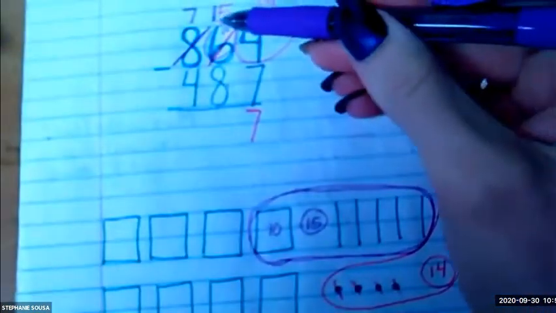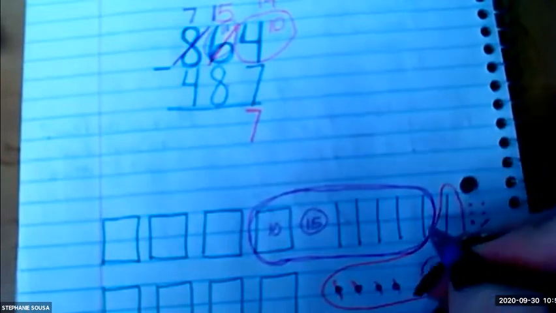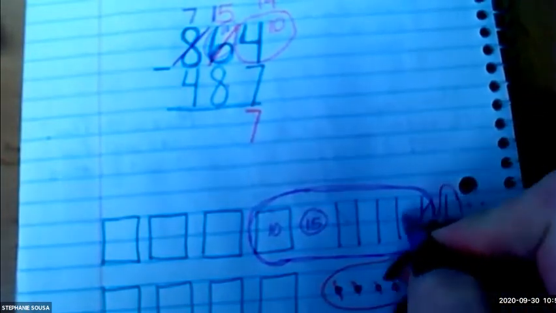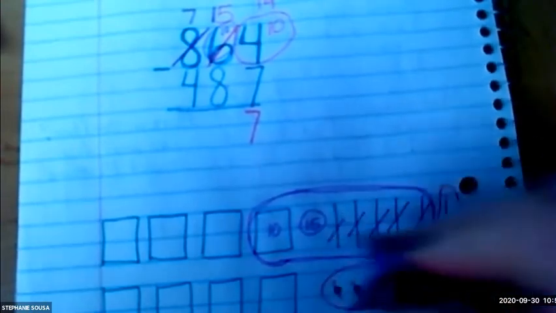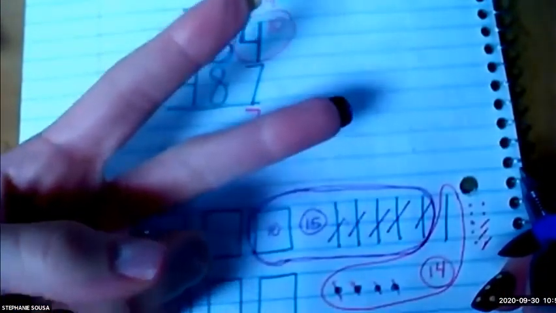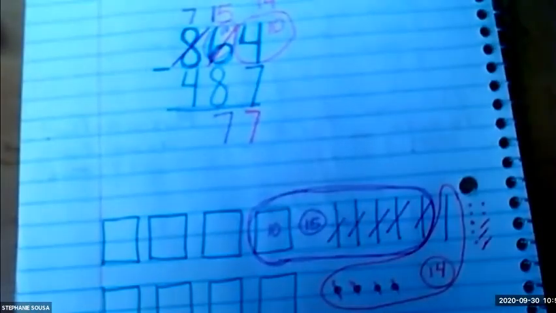So now we can subtract 15 minus 8. 15 minus 8 is 14, 13, 12, 11, 10, 9, 8, 7. So I would have 7 tens left.